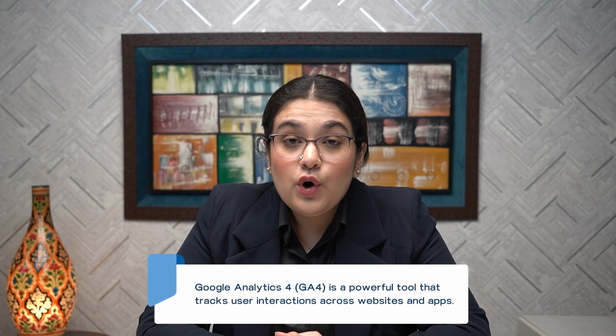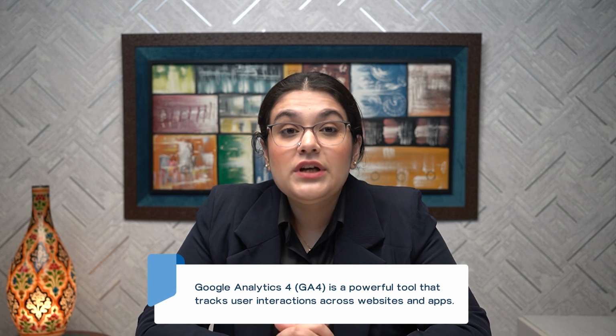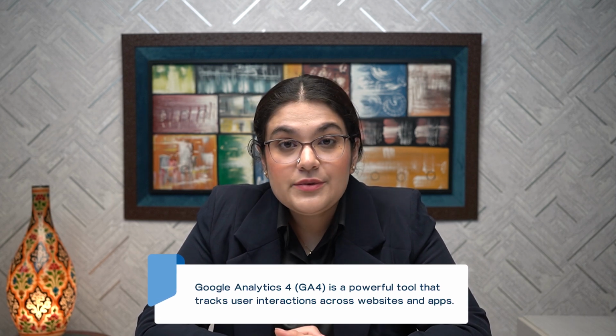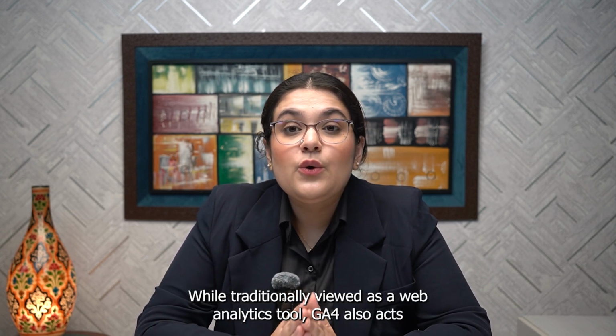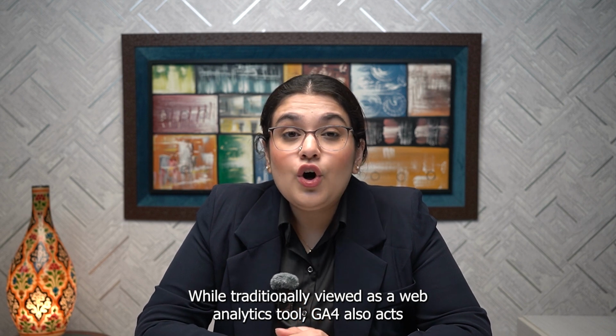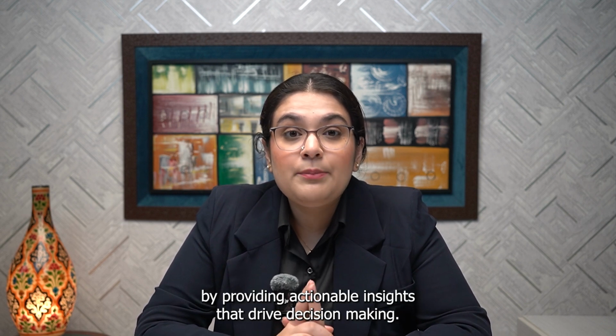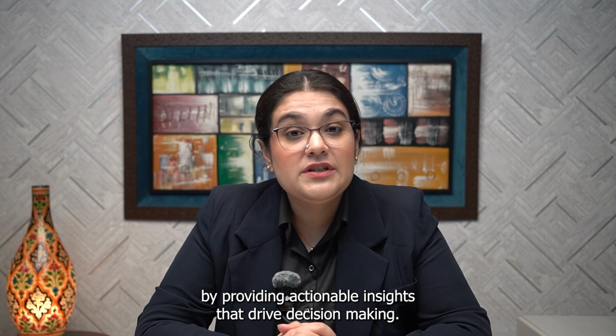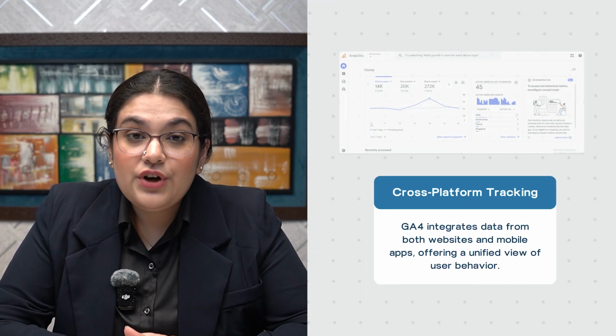Google Analytics 4 is a powerful tool that tracks user interactions across websites and apps. While traditionally viewed as a web analytics tool, GA4 also acts as a business intelligence tool by providing actionable insights that drive decision making. Cross-platform tracking.